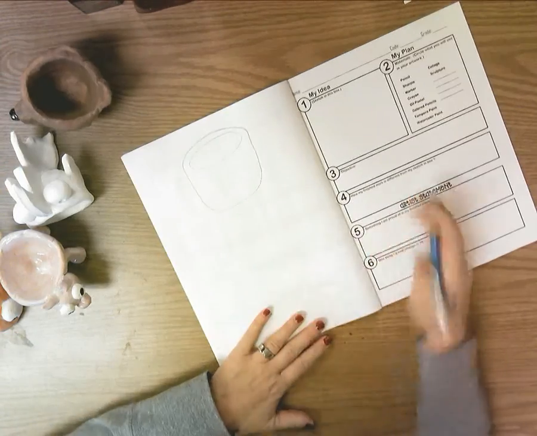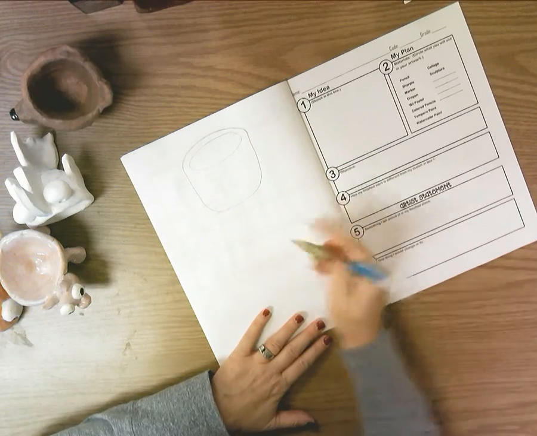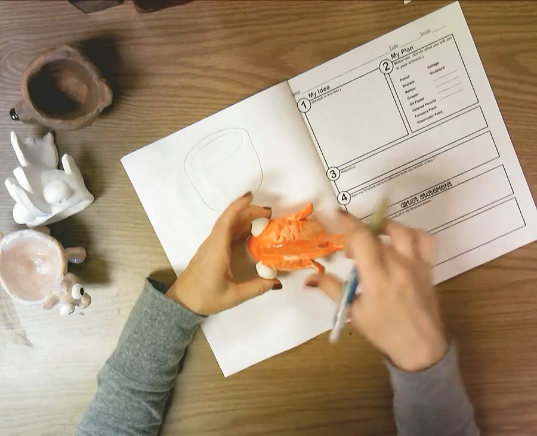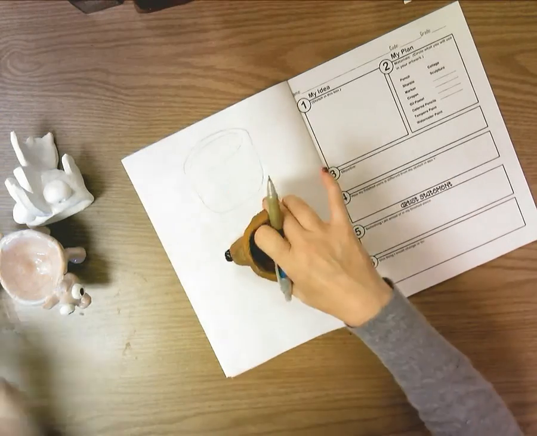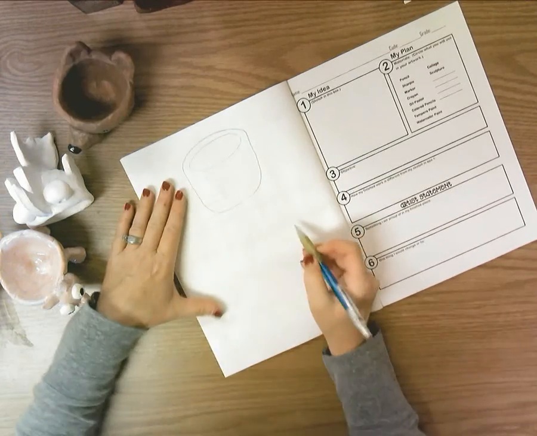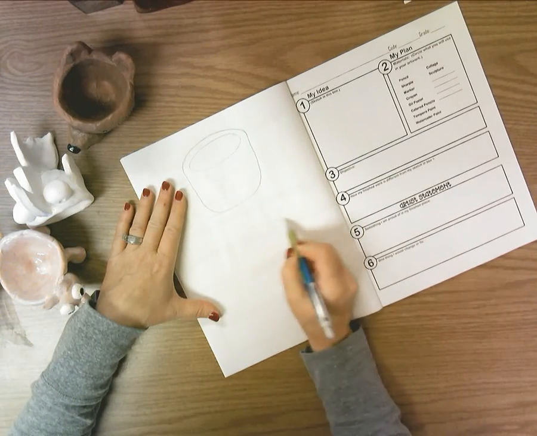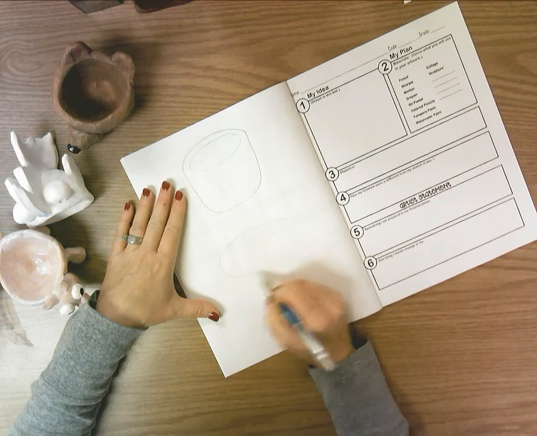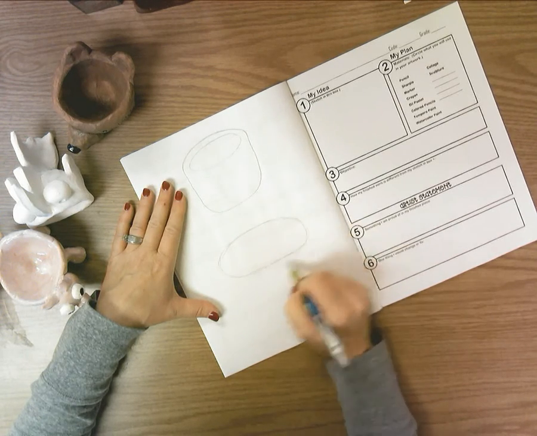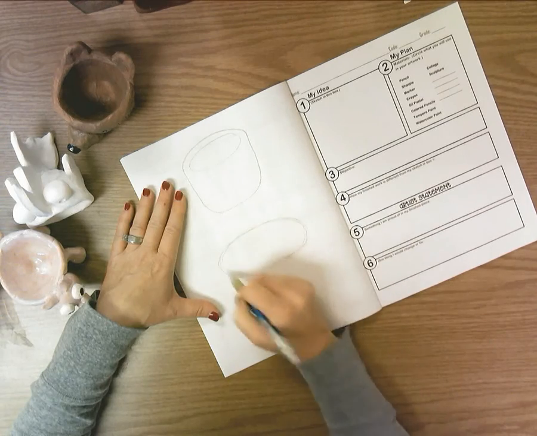I want to draw it from the top view. So the top view looking down is an oval. If I were to draw the top view of this one, it would be a circle. But I'm doing a fish because that's my animal. I can't change my animal for this. I've been doing a fish this whole time. So this is going to be the top view of my pinch pot.